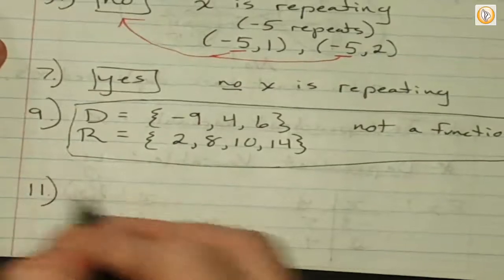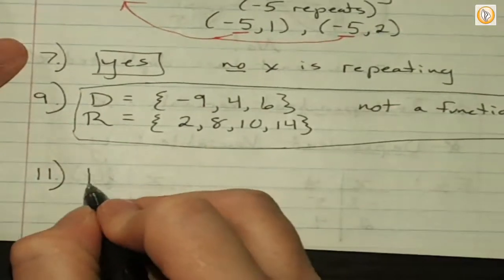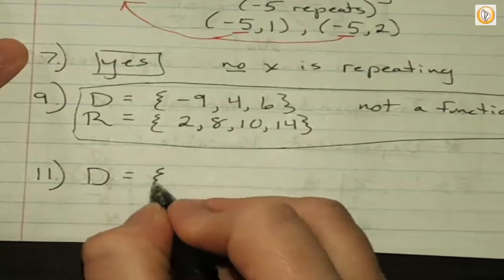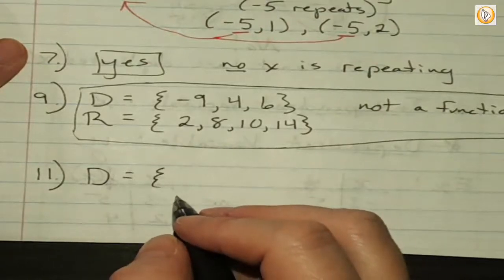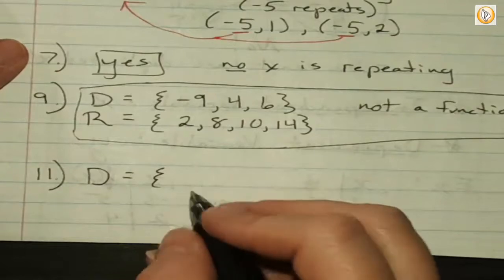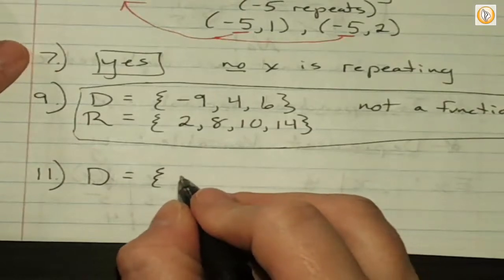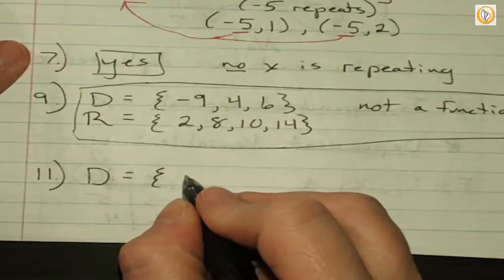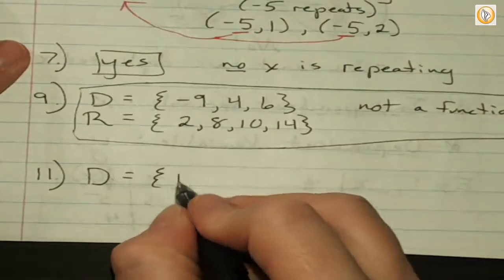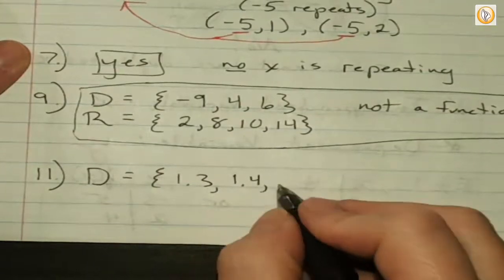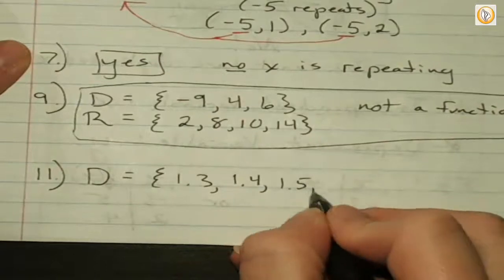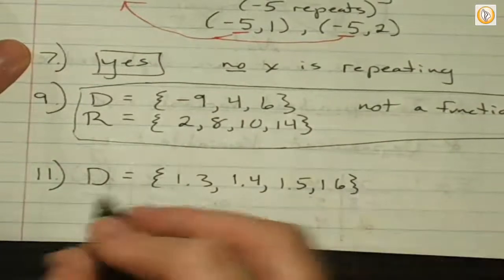Number 11. Whit, tell me the domain. 1.3, 1.4, 1.5, and 1.6. Perfect.